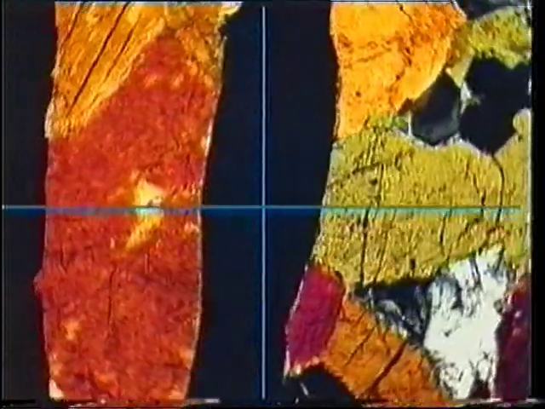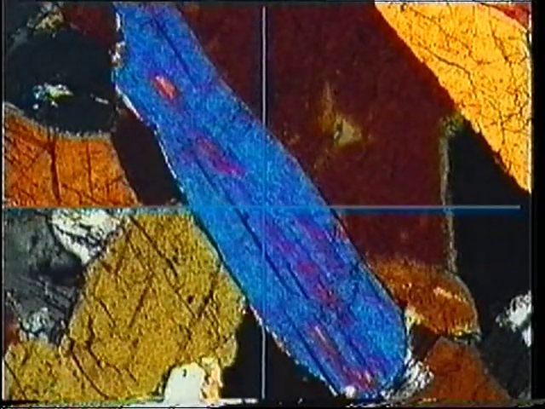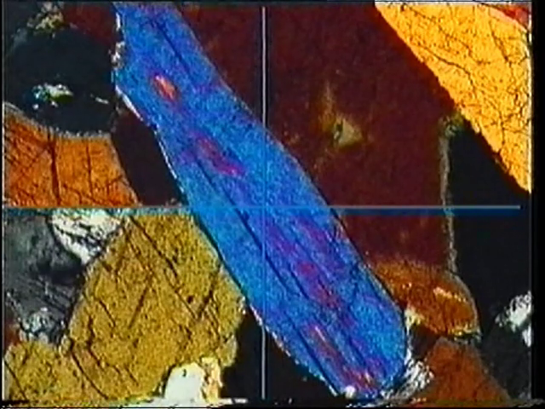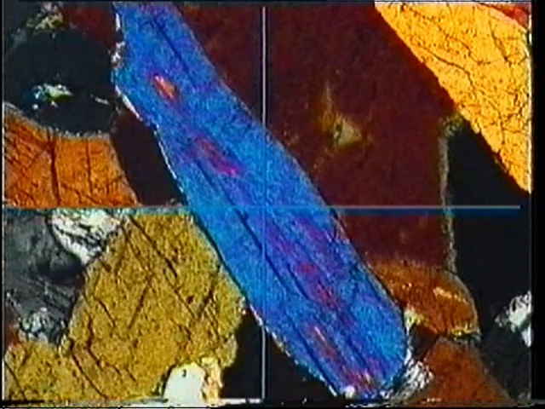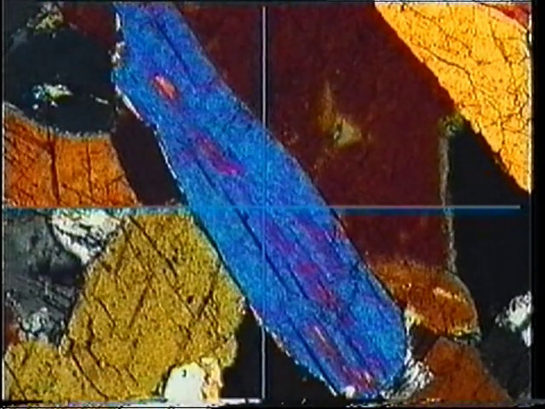Here's another maximum interference colour grain with better prismatic shape. The extinction is inclined, and the extinction angle seems to be about 15 to 20 degrees. We need to measure the extinction angle, Z angle C, and determine where the vibration directions are. First, rotate the C-axis exactly north-south. Note the stage reading.